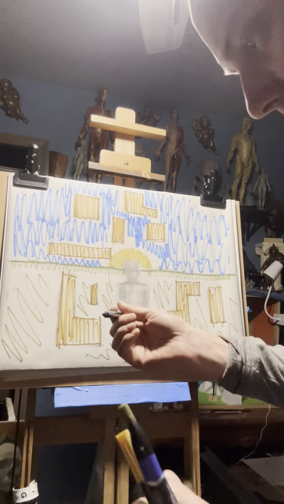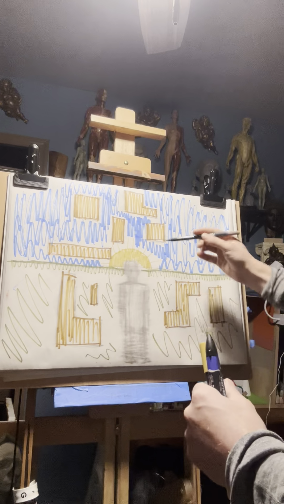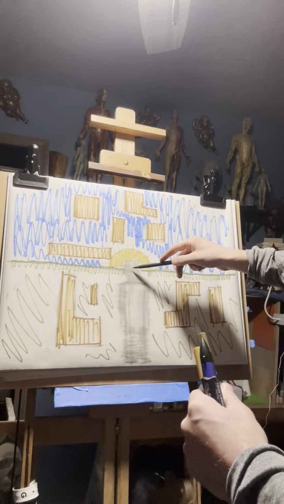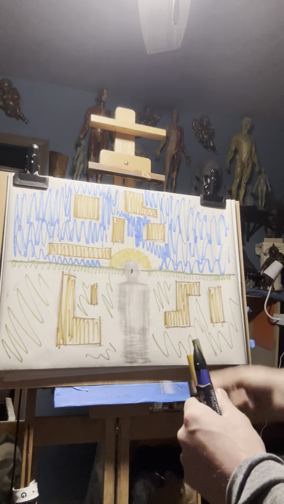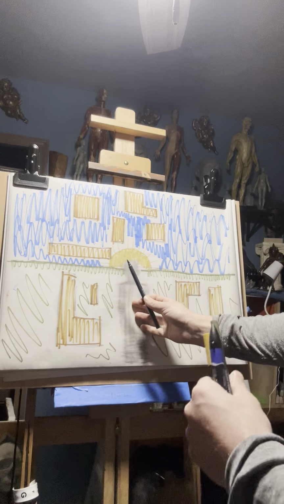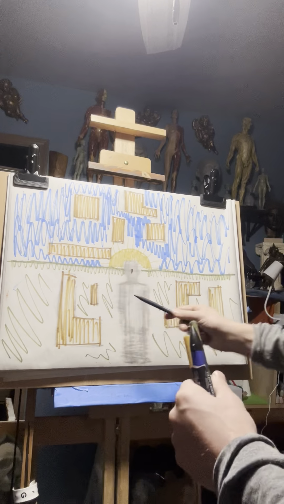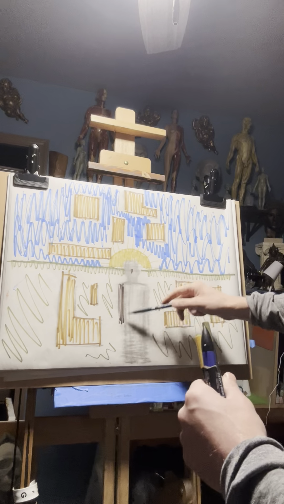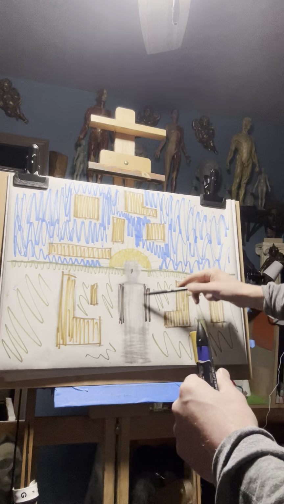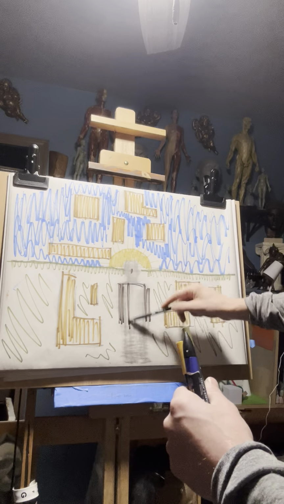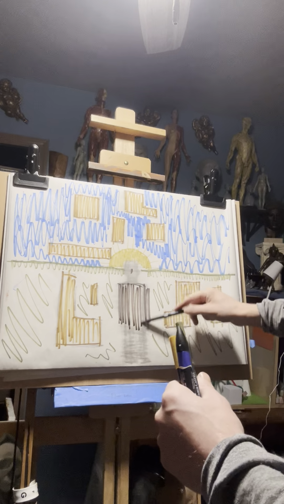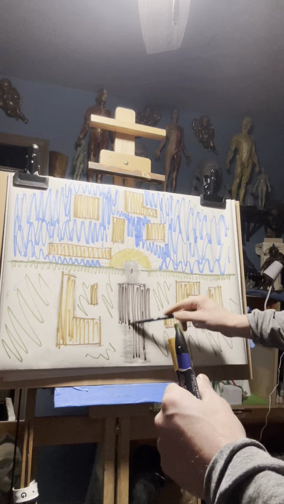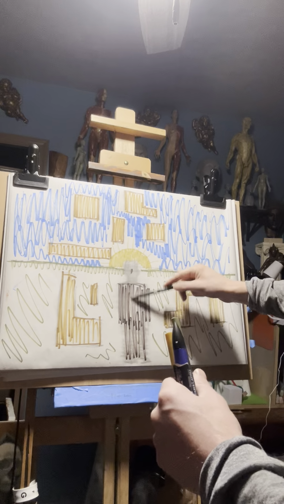Okay, and then I'm going to grab a slightly darker marker here, and right in the middle, the viewer could be here, here, here, but basically this would be me, or it could be you, or whoever, and this is where they're standing in this field or whatever you want to call it.